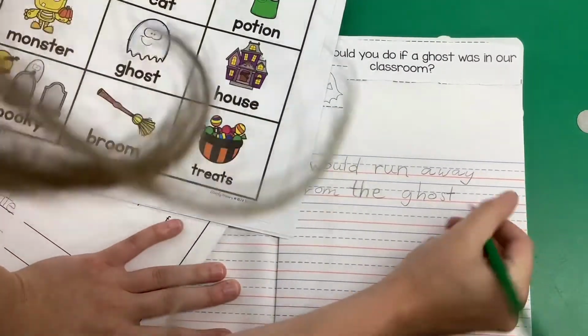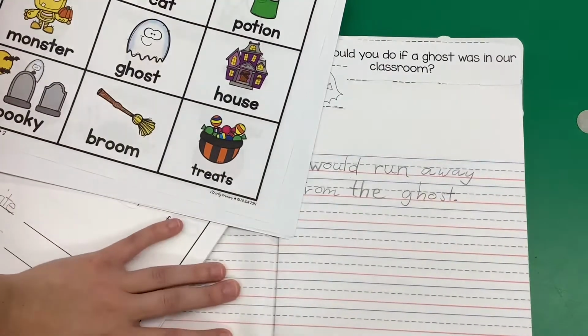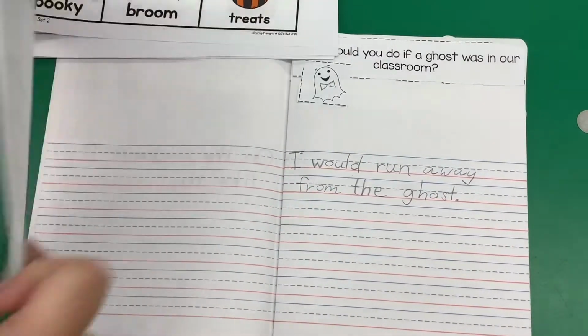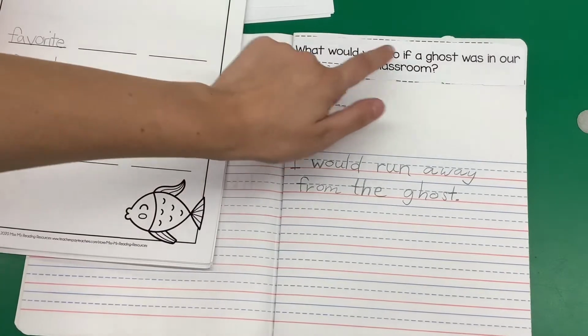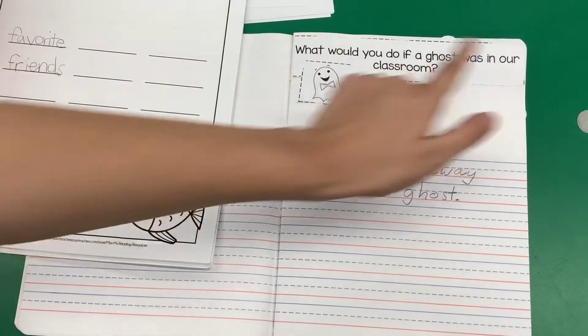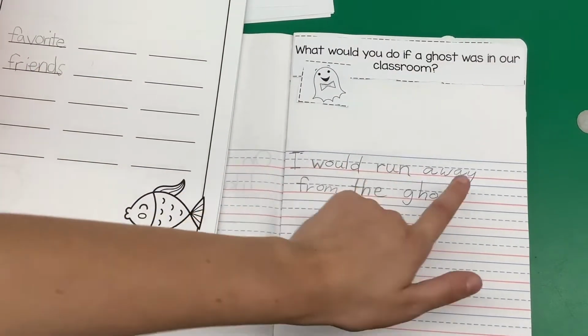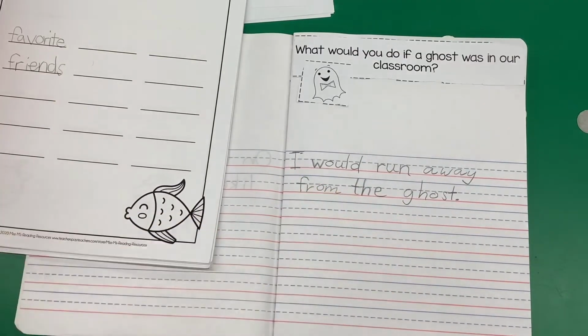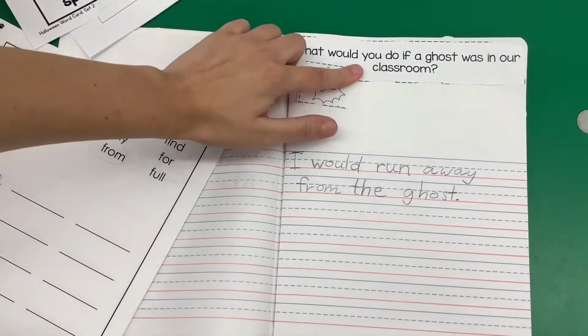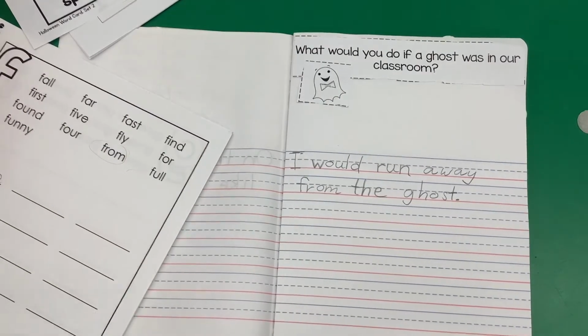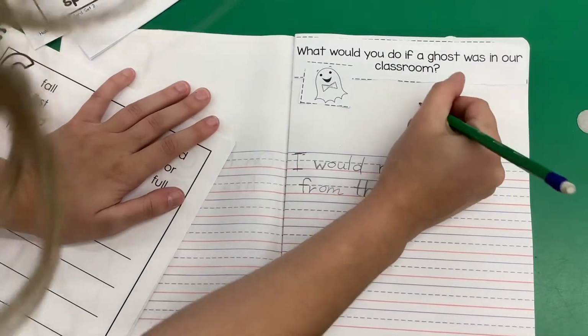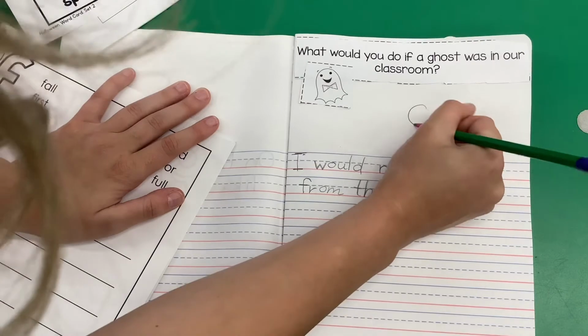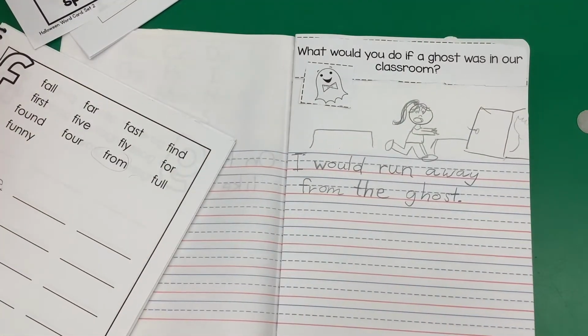Now that's the end of my sentence, so I want to make sure I put a period there. And now I have my sentence. What would you do if a ghost was in our classroom? I would run away from the ghost. I was able to use my word wall book and my Halloween words and the prompt to help me write my sentence. And now I can draw a picture of me running away from the ghost. And then my next step is to add color, and then I'll be done.